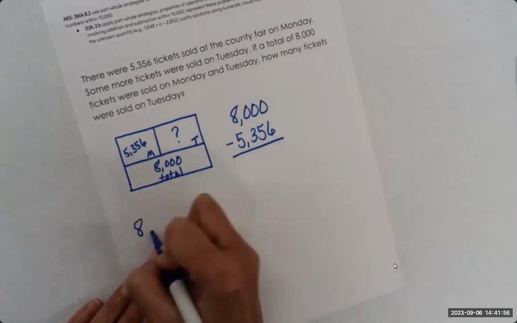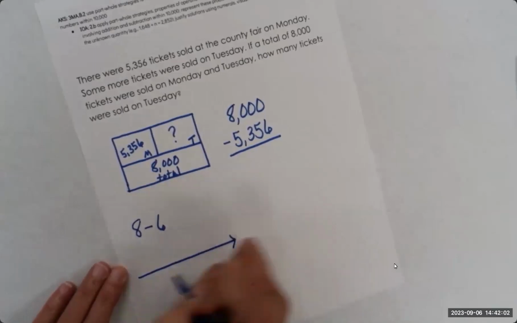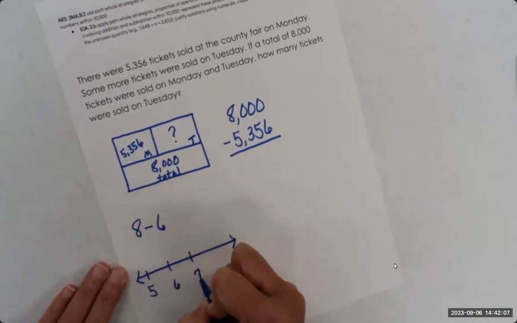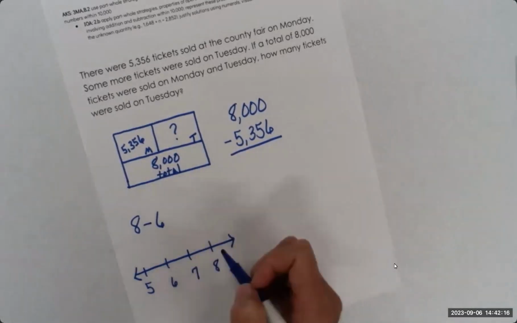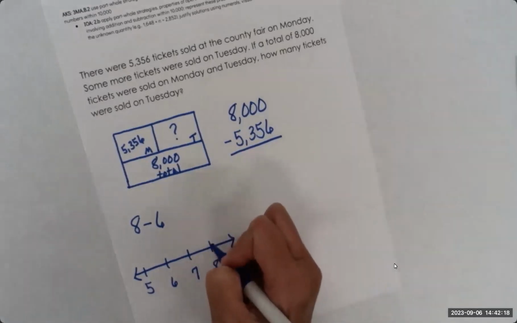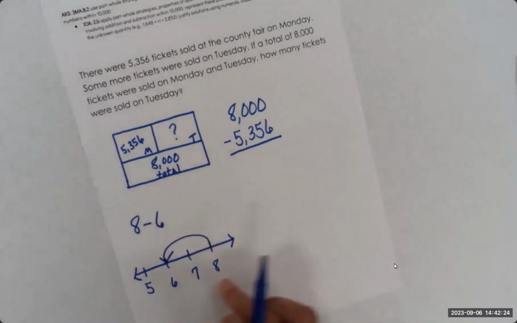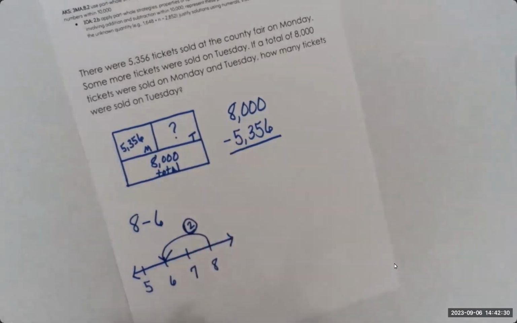Let's say we had the problem 8 minus 6. And I wanted to represent that on a number line. So draw this real quick. 5, 6, 7, 8. Okay, when I subtract 8 minus 6, I can jump back to the 6 and determine how many jumps I made, and that is the difference or distance between these two numbers. So from 8 to 6, there is a difference or distance of two numbers, a distance of 2 or a difference of 2.